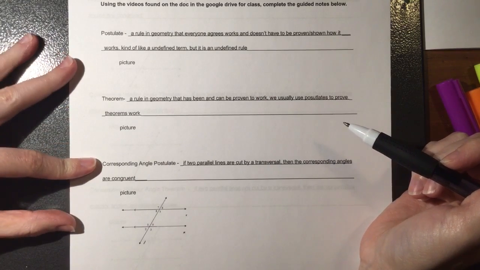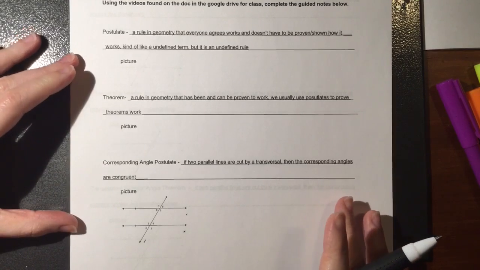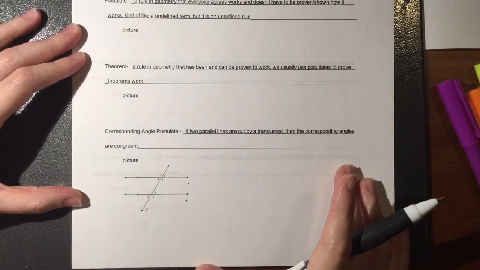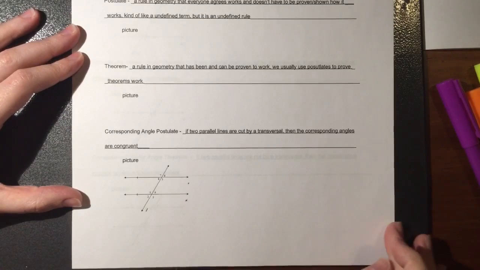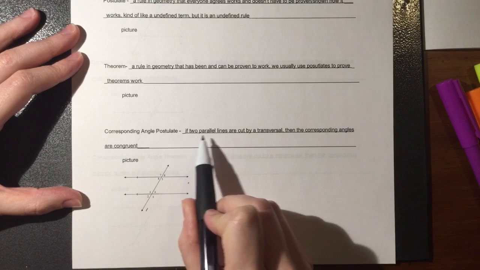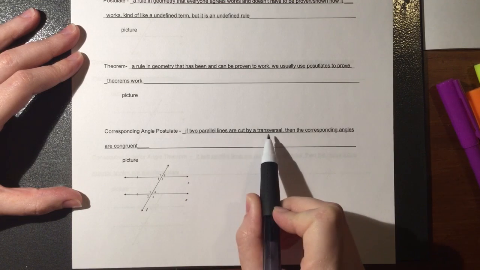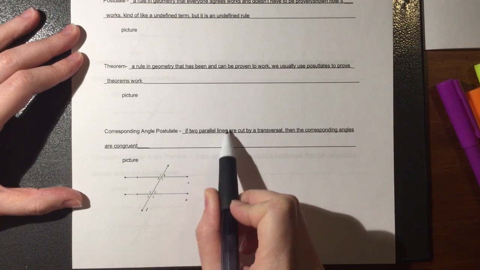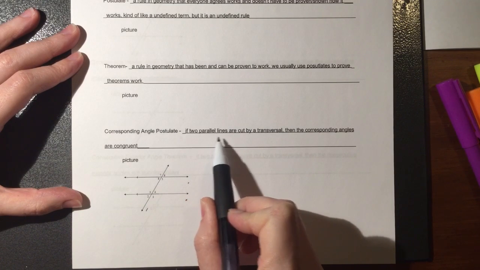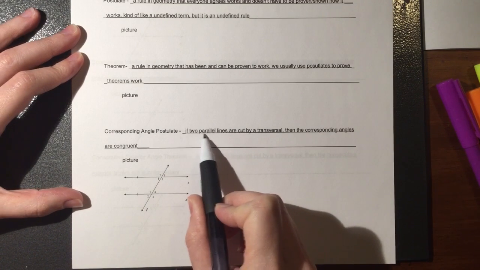First rule that we have is the corresponding angle postulate. So this is one rule that everybody just accepts that works, and there's really no way to show that it definitely does work. It tells us that if we have two parallel lines cut by a transversal. So notice they got specific with us. In the last lesson, they just said if we had two lines. Now we have to have parallel lines.